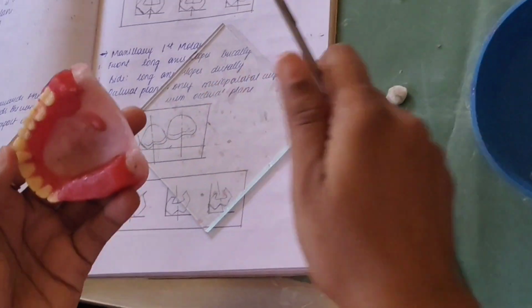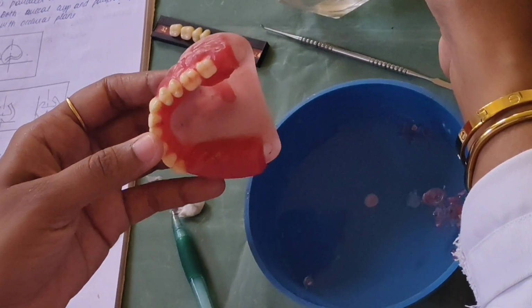Okay, I will seal this and remove the entire relation. Now it is very clear.